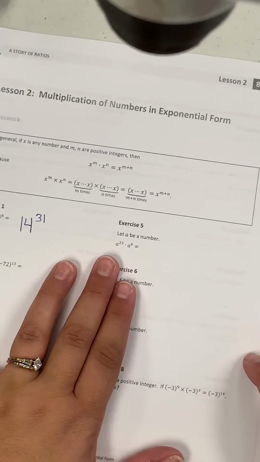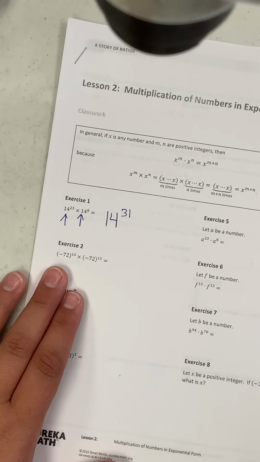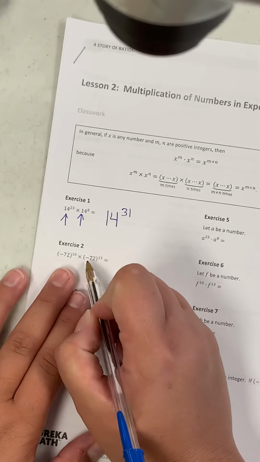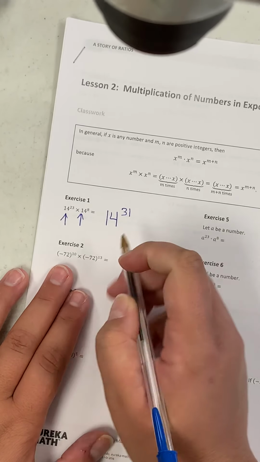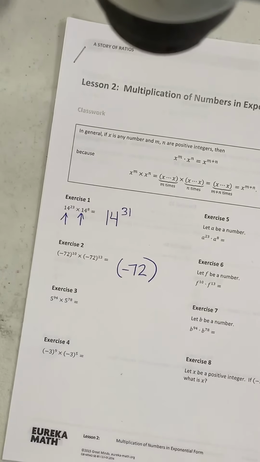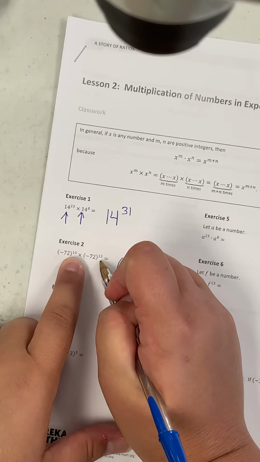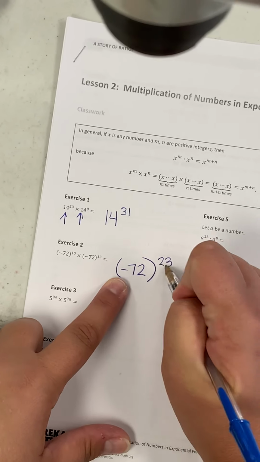Let's go to exercise 2 below. For exercise 2, I see that my base is what? Negative 72. I make sure I put what? Parentheses, and then I look at my two exponents and I get 23.